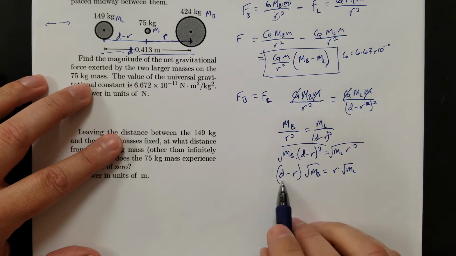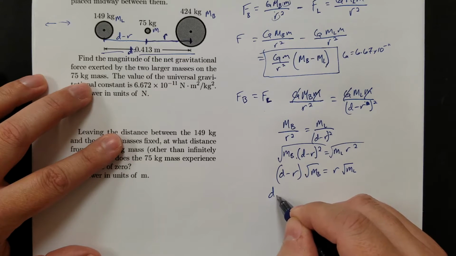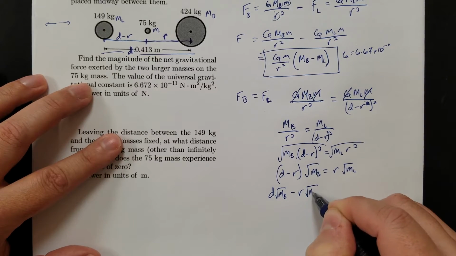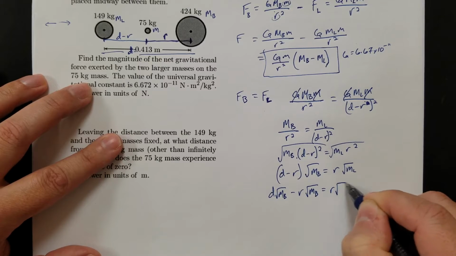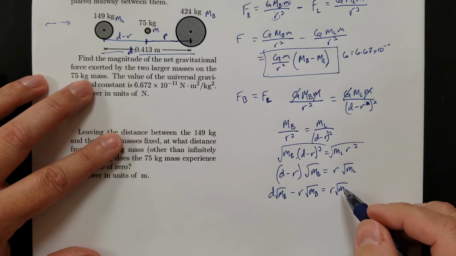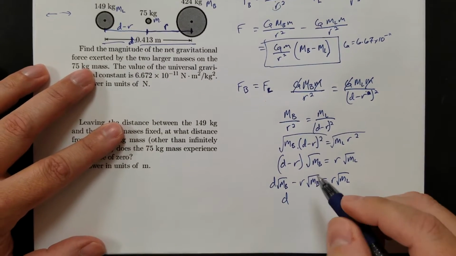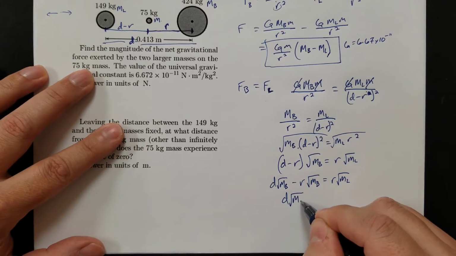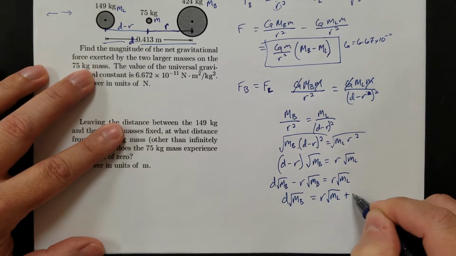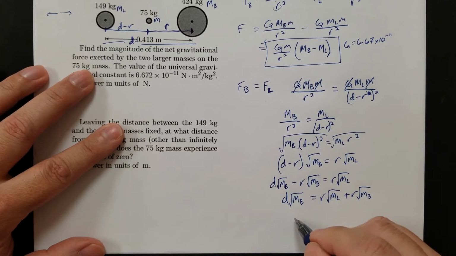If I distribute that in, right, I can get D root mass of the big one minus R root mass of the big one equals R root mass of the little one, right? Okay. And so I'll combine the R's, right? So D root mass of the big one equals R root mass of the little one plus R root mass of the big one. And now I'll pull the R out, right?